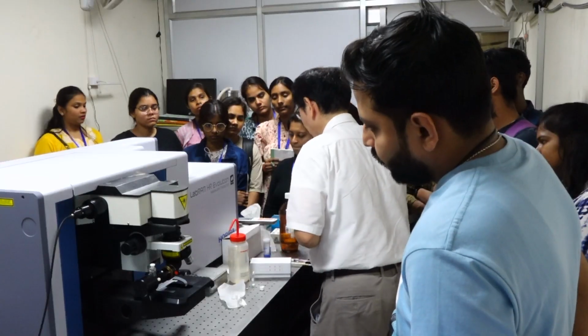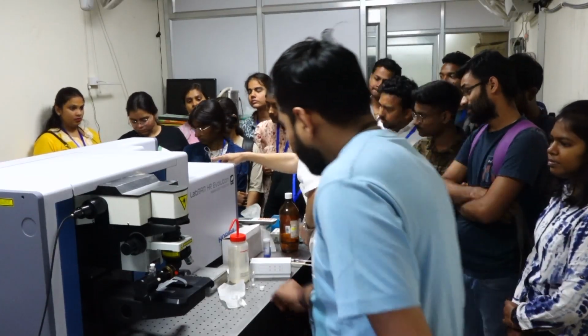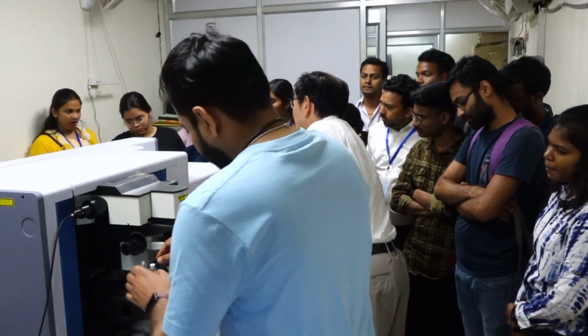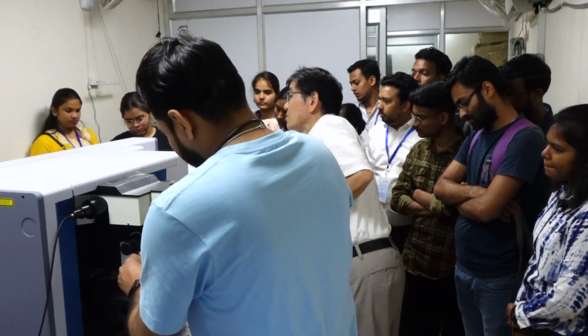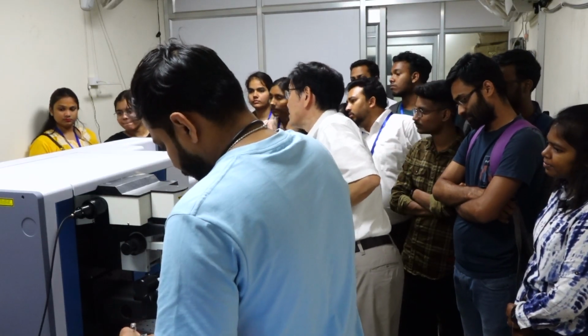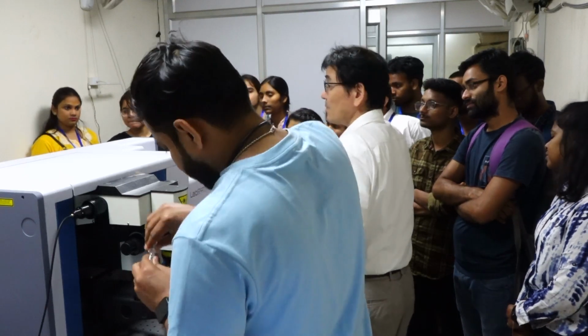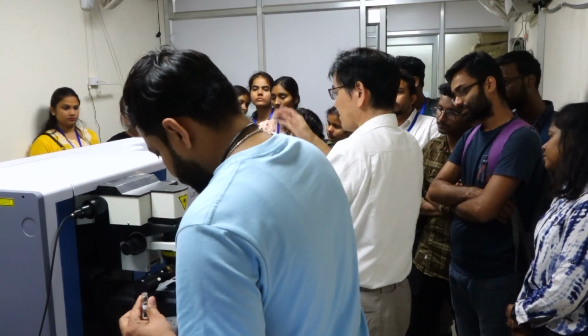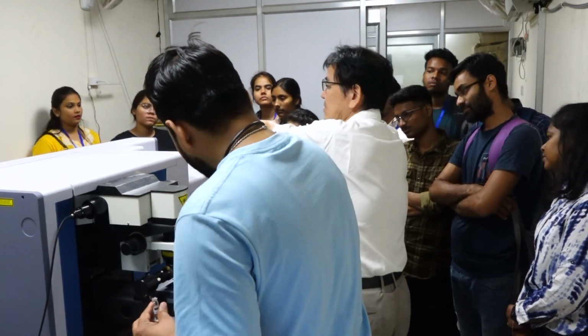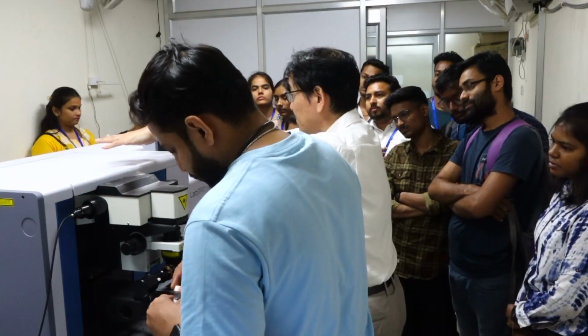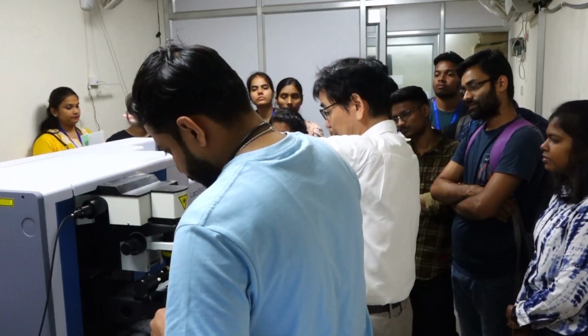So for safety, the laser beam goes through the optical fiber and it is introduced into this equipment. Probably you see over there. So laser beam comes into this box. And sample point is here.